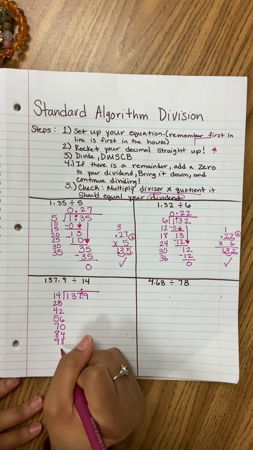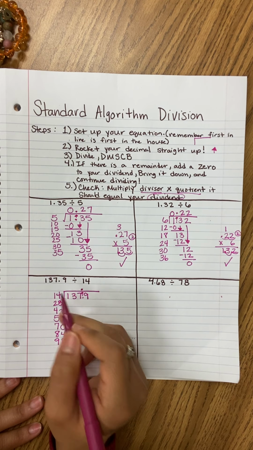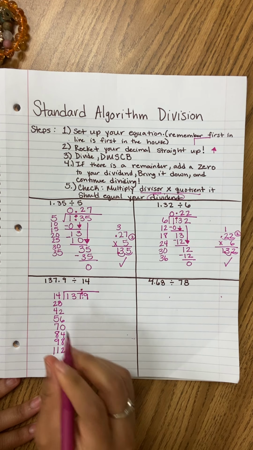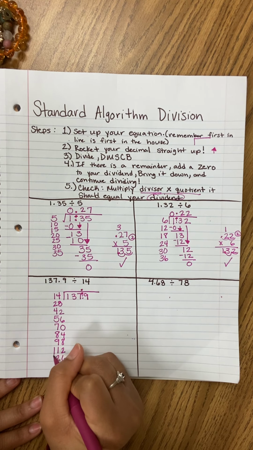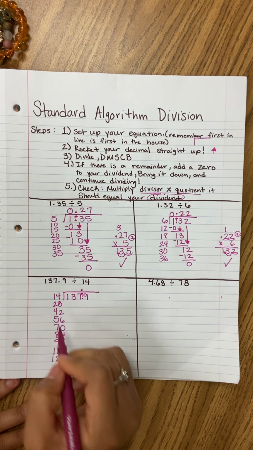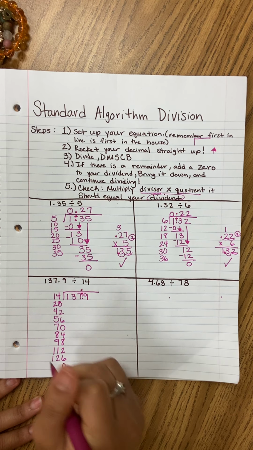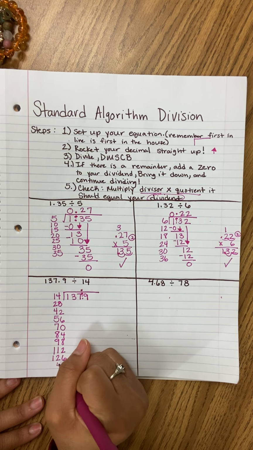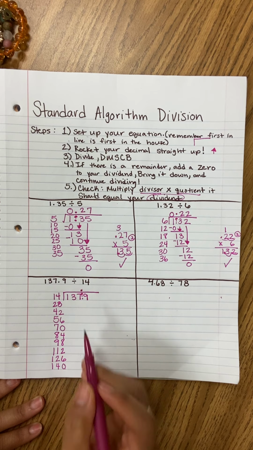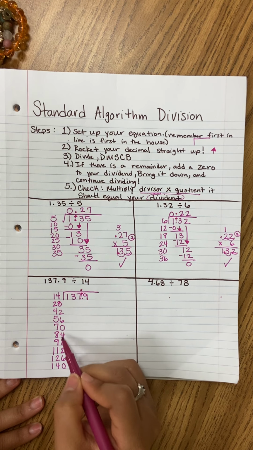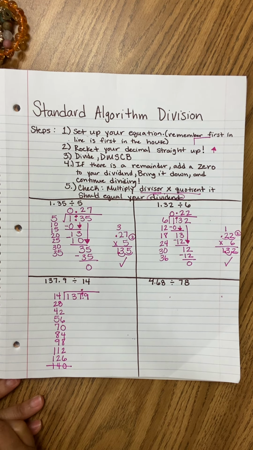4 and 8 give me 12, drop 2, carry my 1, 1 and 1 give me 2, plus 9 is 11. For each one of these numbers, all I'm doing is adding 14. 4 and 6 give me 10, drop 0, carry 1. Okay, you do not need this one. Anytime it repeats like this, that means I did 10. 1, 2, 3, 4, 5, 6, 7, 8, 9, 10. The max you should have is 9. Okay.